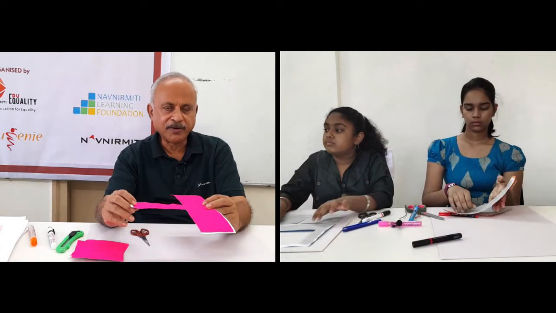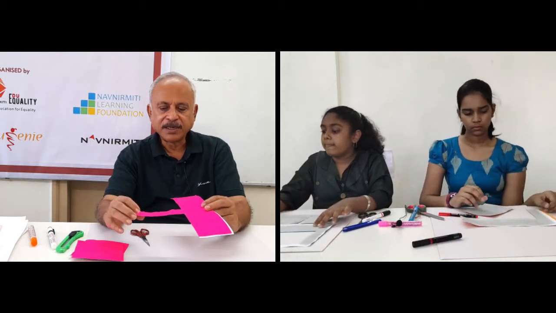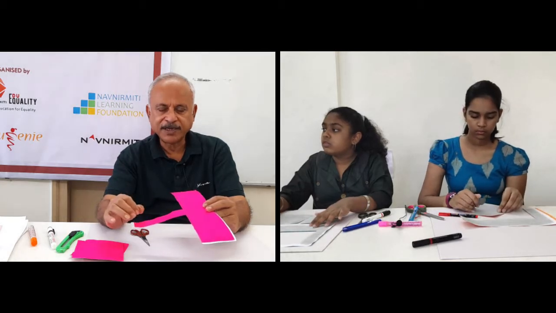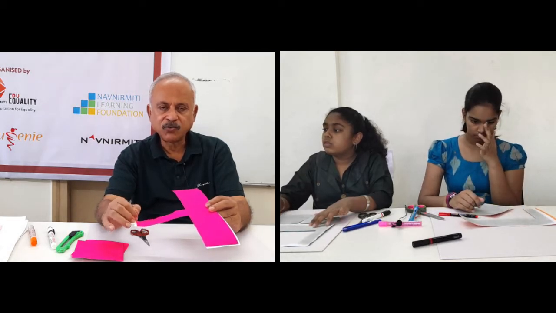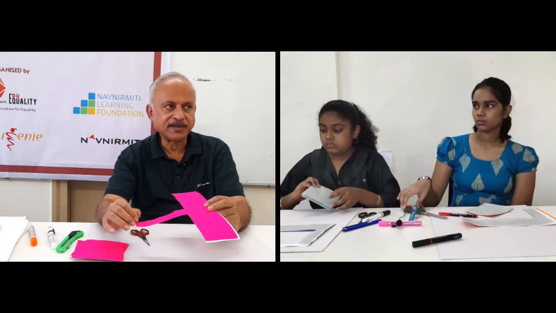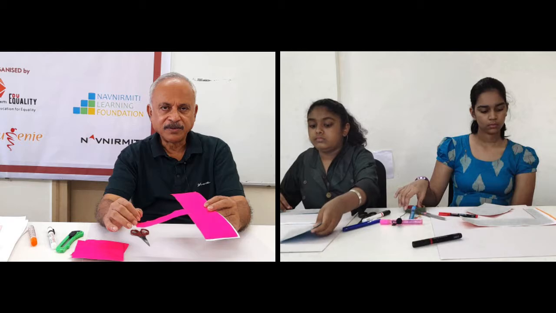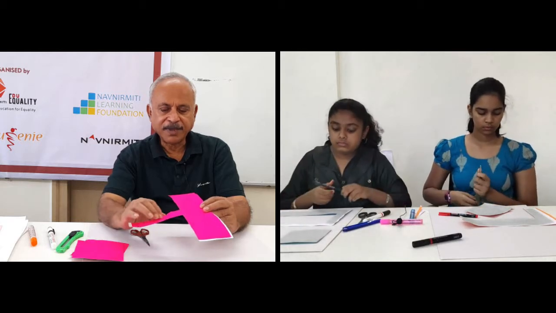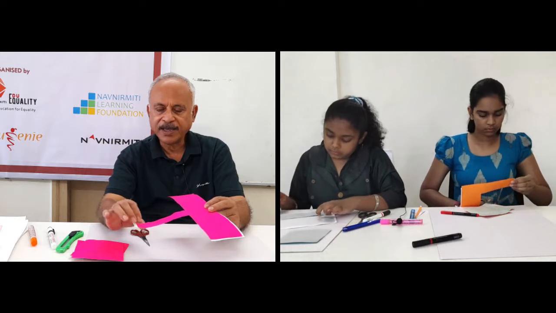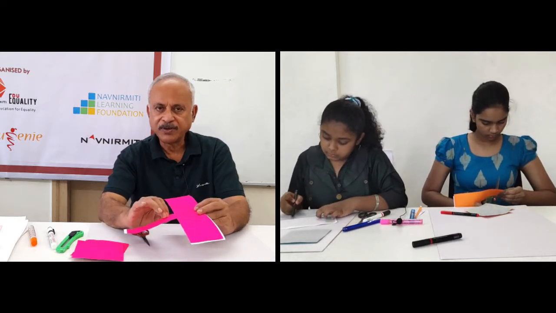So in what remains, cut out rectangles which are 12 centimeters on one side and 2 centimeters on the other side. So as many rectangles as possible, make rectangles which are 12 centimeters on one side and 2 centimeters on the other side.